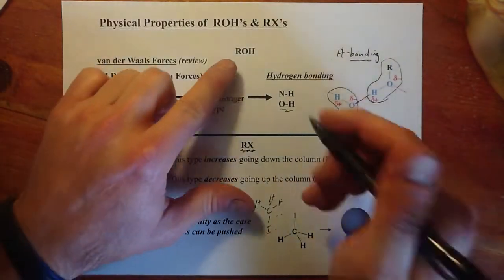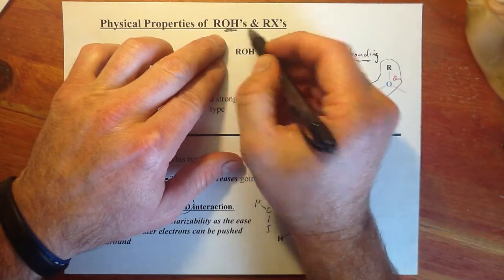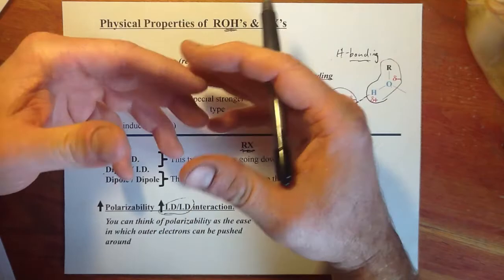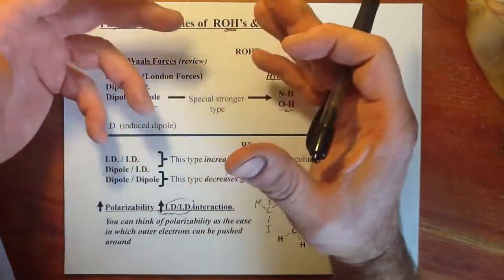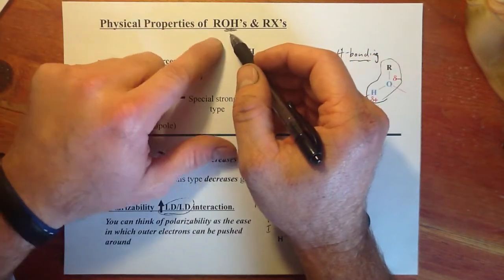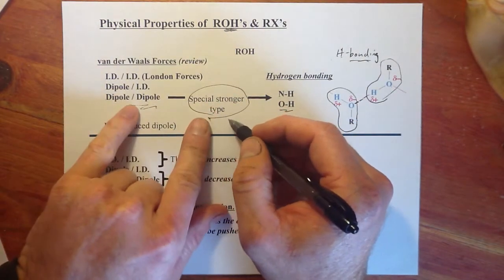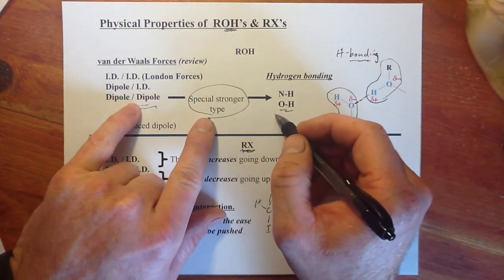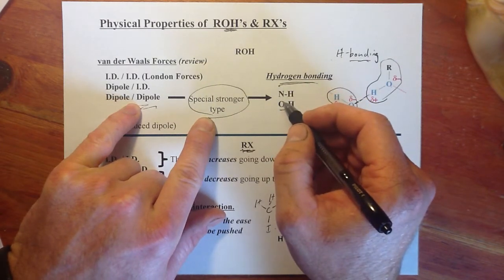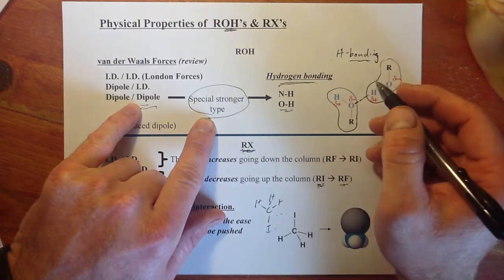So this is interesting. Alcohols, unlike ethers or epoxides, have an OH or an NH group present within the molecule. In a substance form or a solution with water, you have what's called hydrogen bonding. This is a special, stronger type of dipole-dipole interaction. Hydrogen bonding is unique to those compounds that have NH or OH bonds within them. And of course alcohol has that.